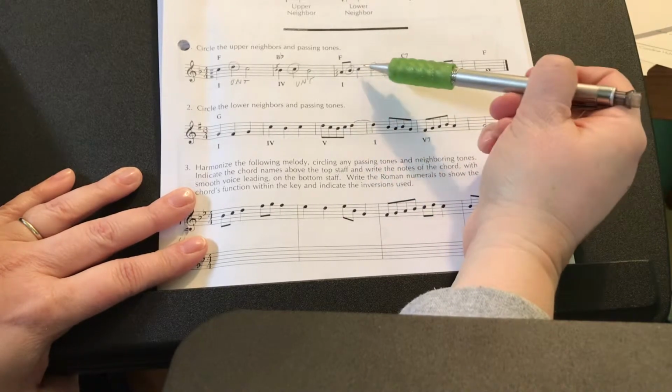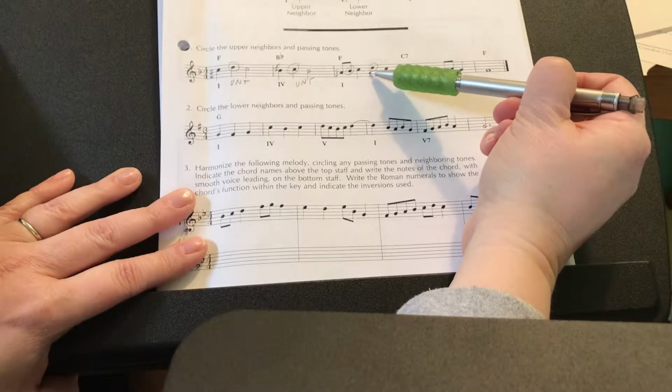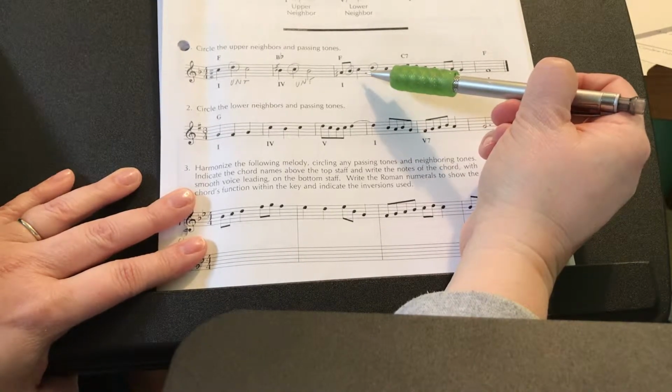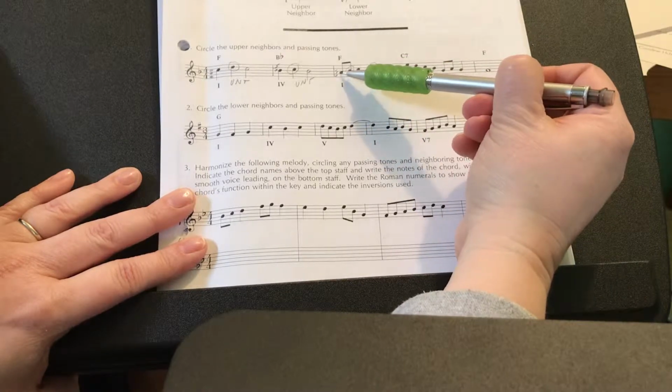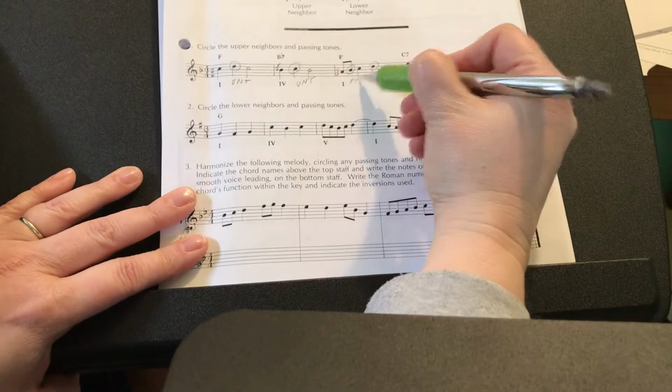It can go backwards too. Like if it went downwards, it could go C, B, A. So backwards alphabetical. So passing tones are alphabetical as well. Okay, but it's like going up the stairs. So A, B, C. So this is a passing tone. So you'd label that passing tone.